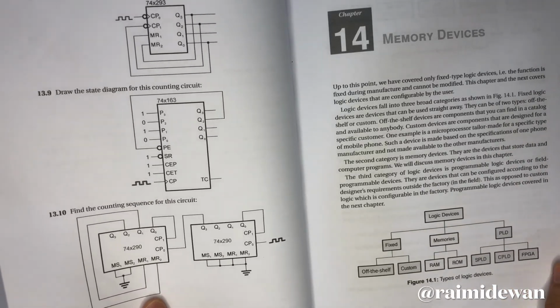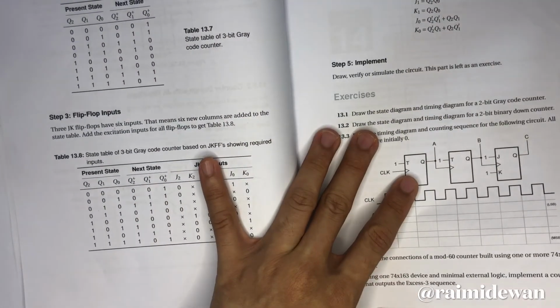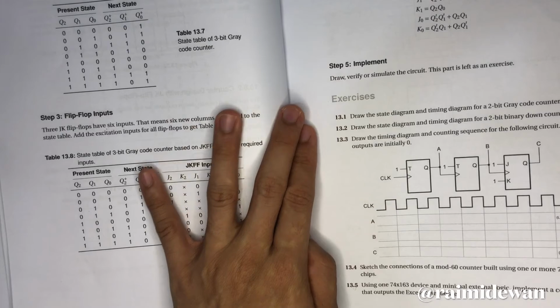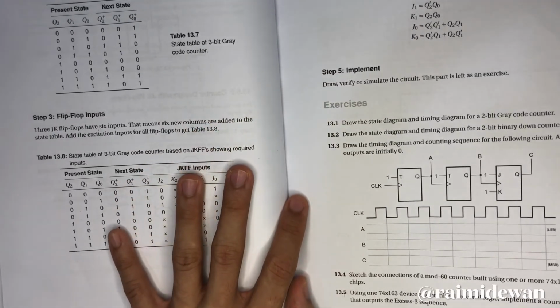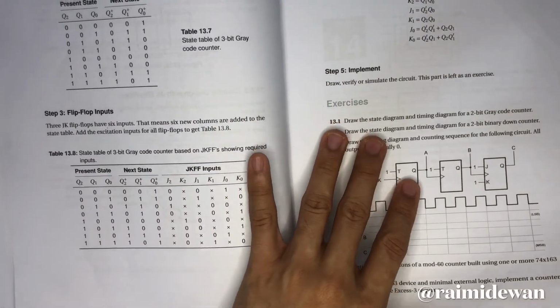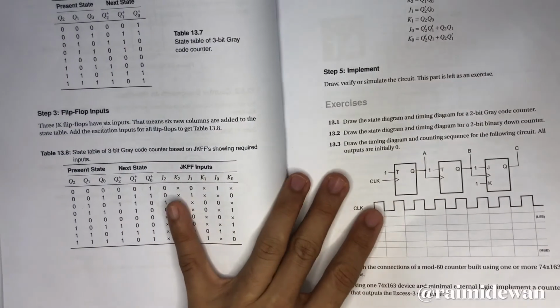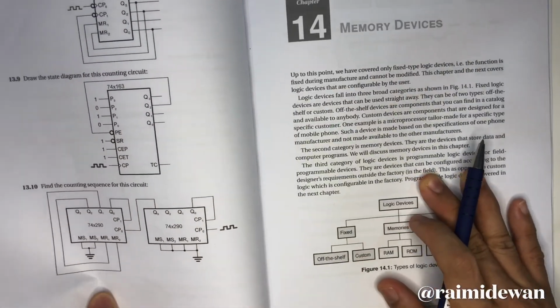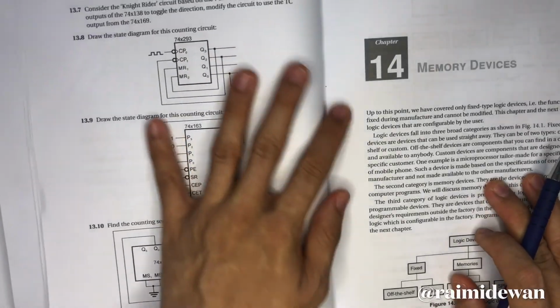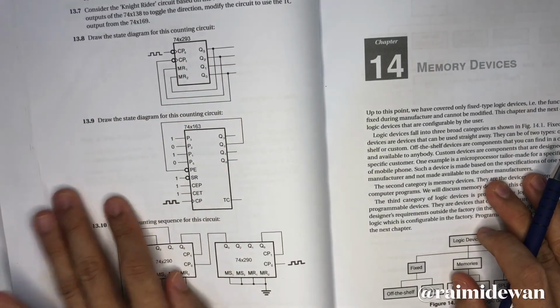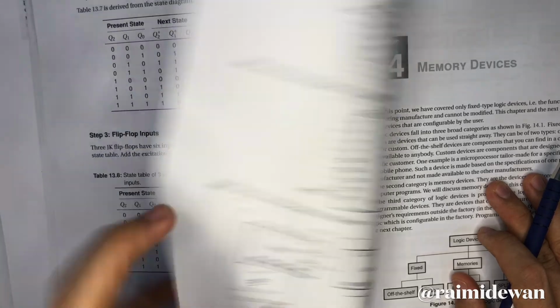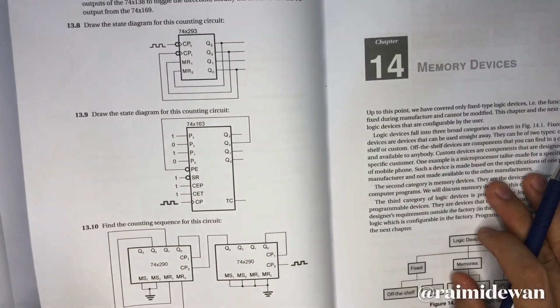Let me know if you have any problems so far. The previous request was on the exercise of module 9, right? I hope you all try this before next week's lecture: 13.1 until 13.10.